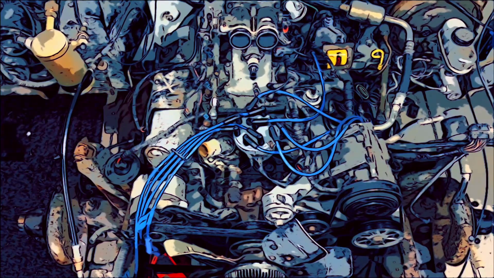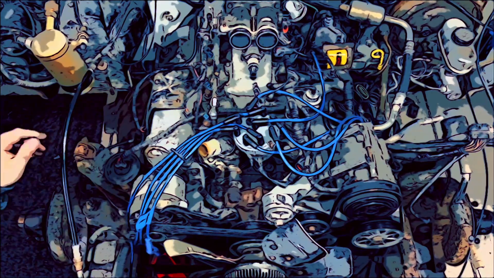In the next video, we will take a closer look at how to calculate the compression ratio. After that, we will start to investigate more complex engine components, such as the camshaft.